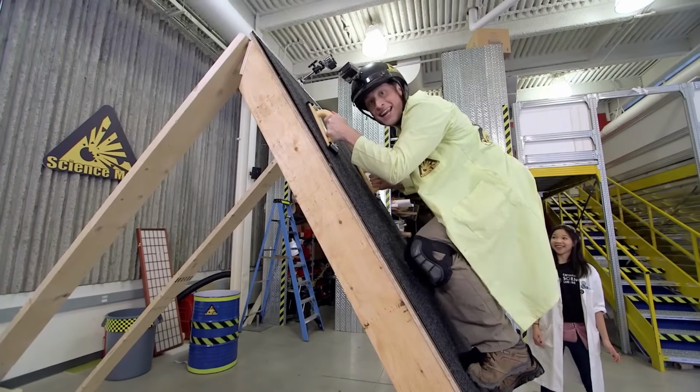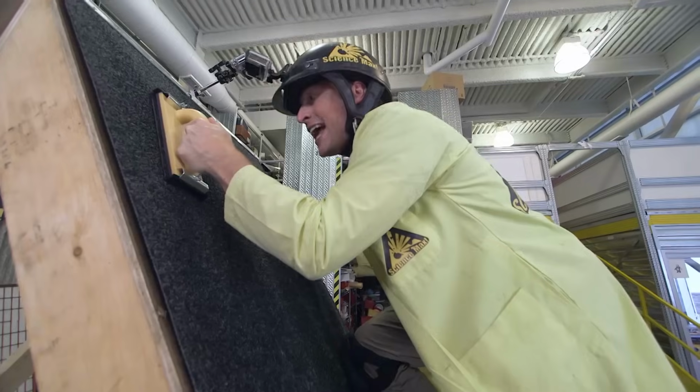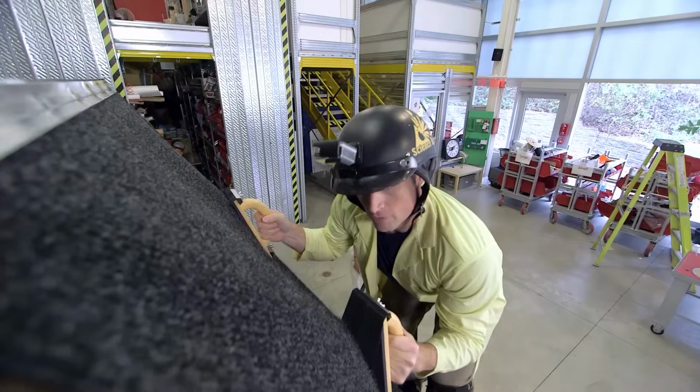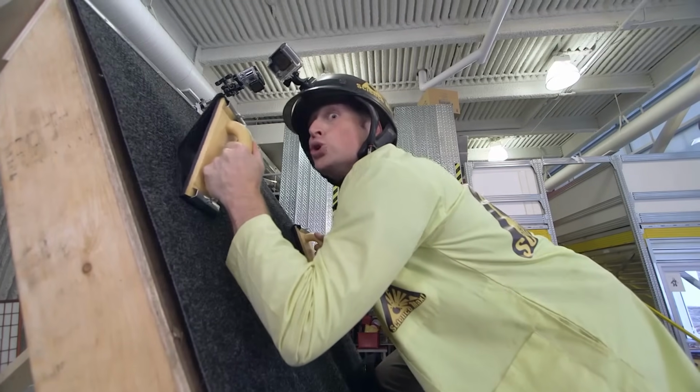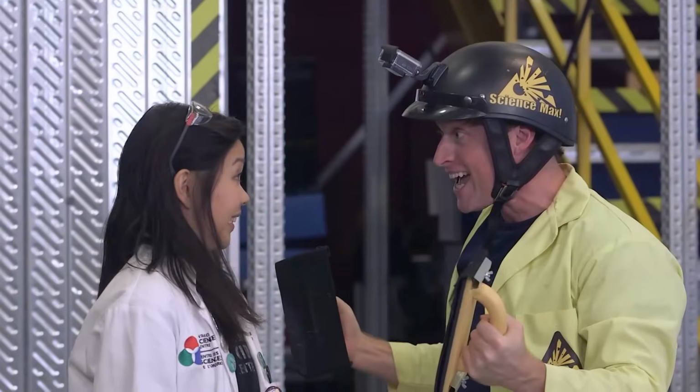Ha ha, I did it! Creating friction between me and this ramp means I can stay up here for as long as I... No, Velcro. Phil, you okay? Velcro! Friction!